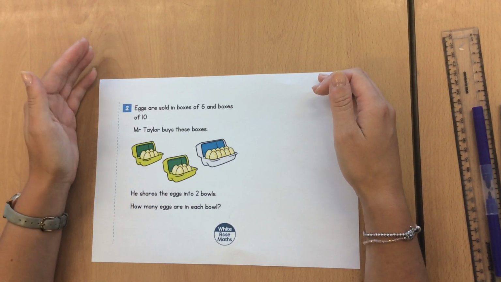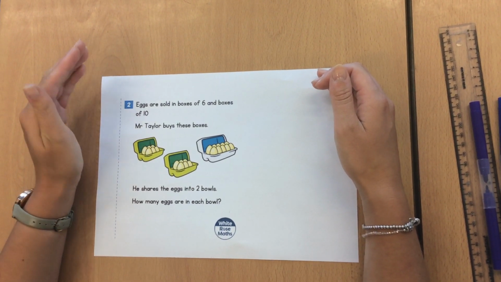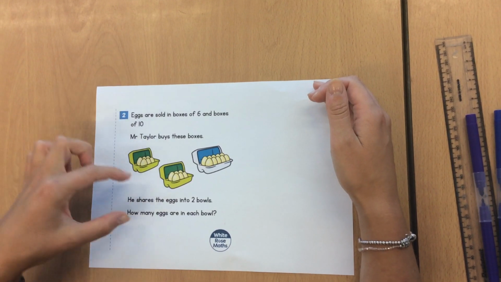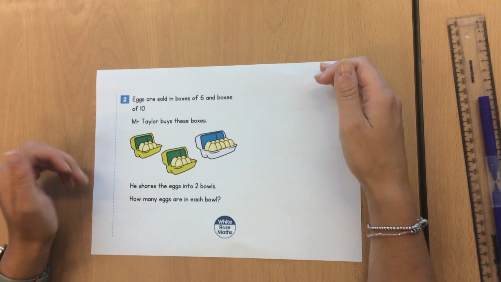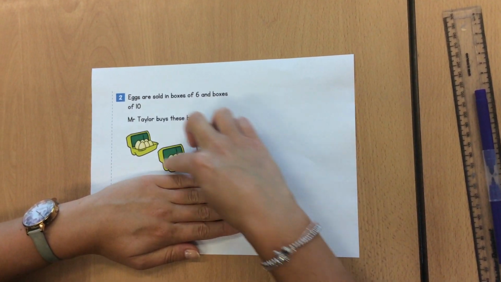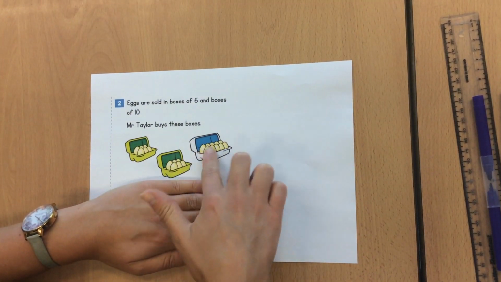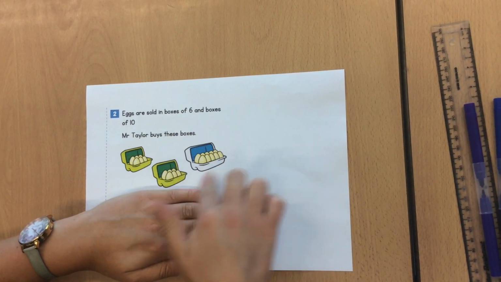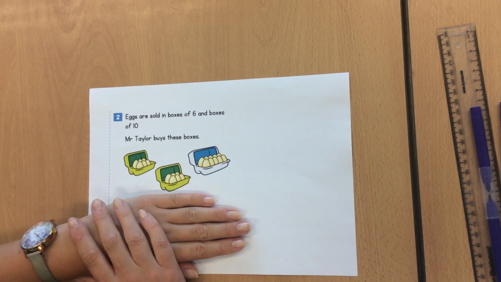Now that is a lot of information we need to work with, but don't worry because I'm going to help you think about breaking this down into bite-sized chunks. So I'm going to ignore this bit of information first because the first bit is this bit here, because we've got to do something with these eggs. It says he buys these boxes, but we don't know how many eggs he's got, what the whole is.